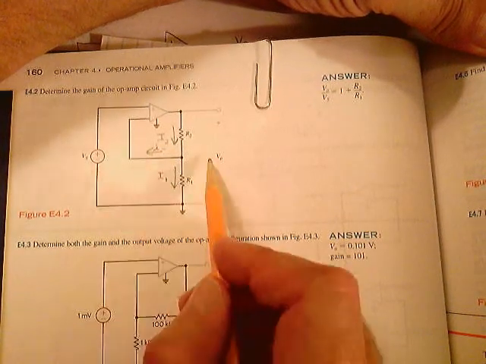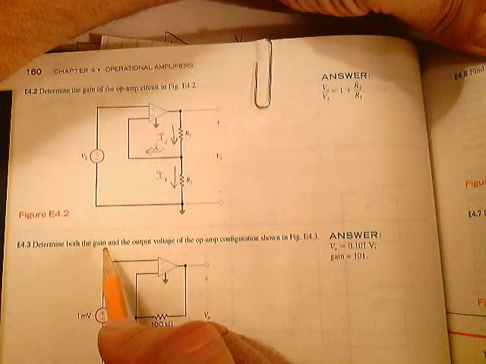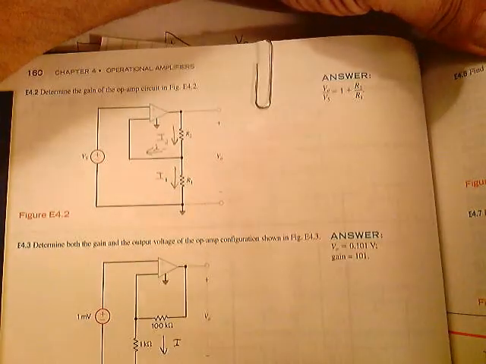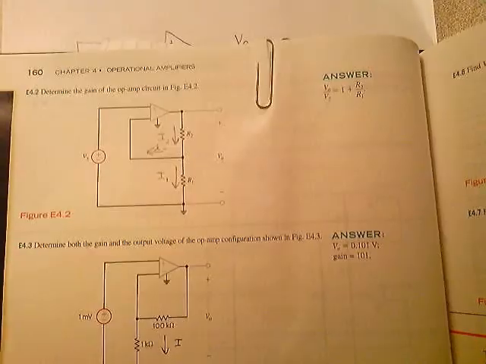It's going to be in terms of Vs and V out. Form the ratio. That's the definition of the closed loop voltage gain. And see if you get the answer up here. Try that on your own.